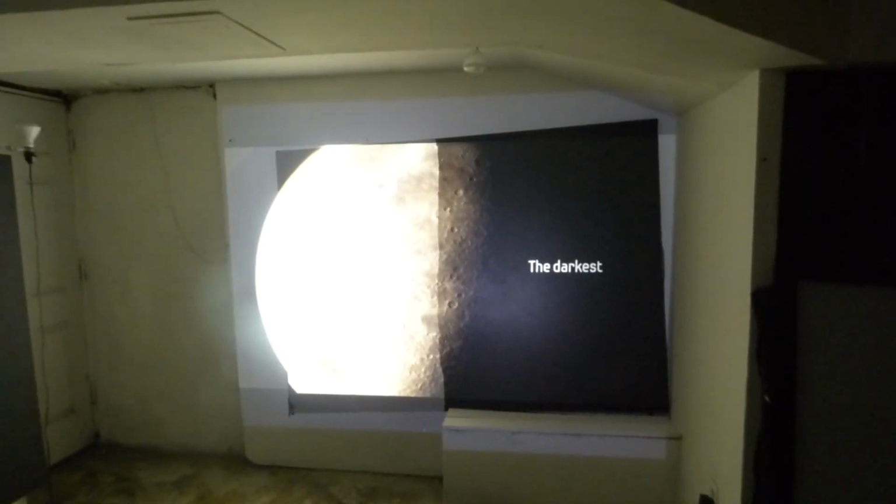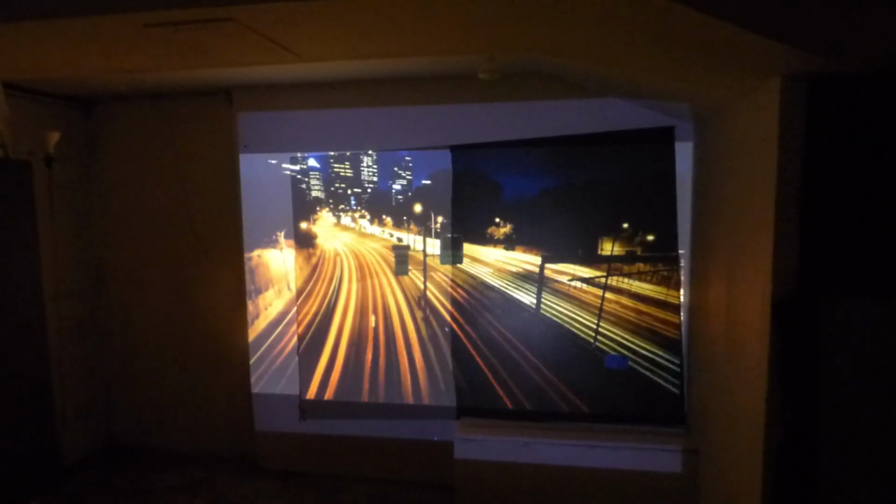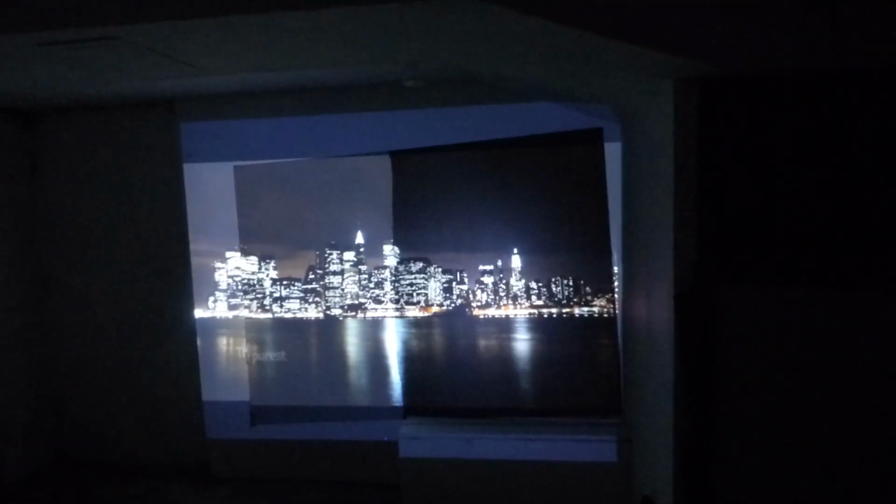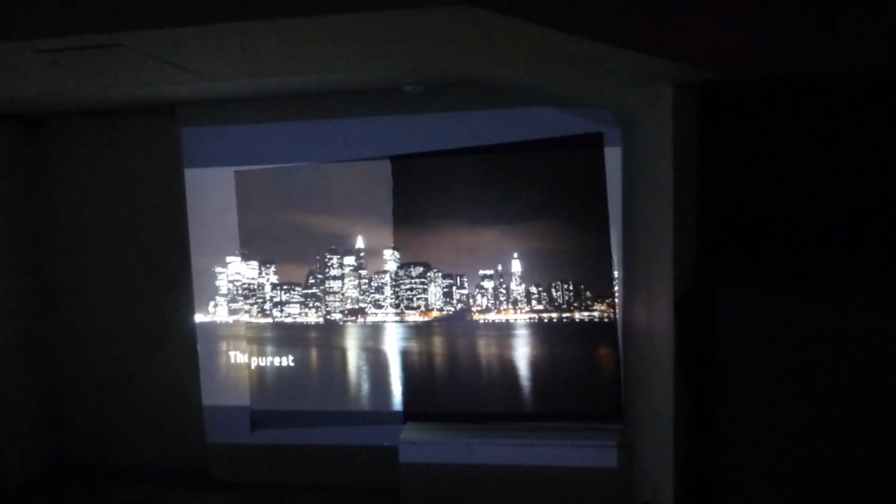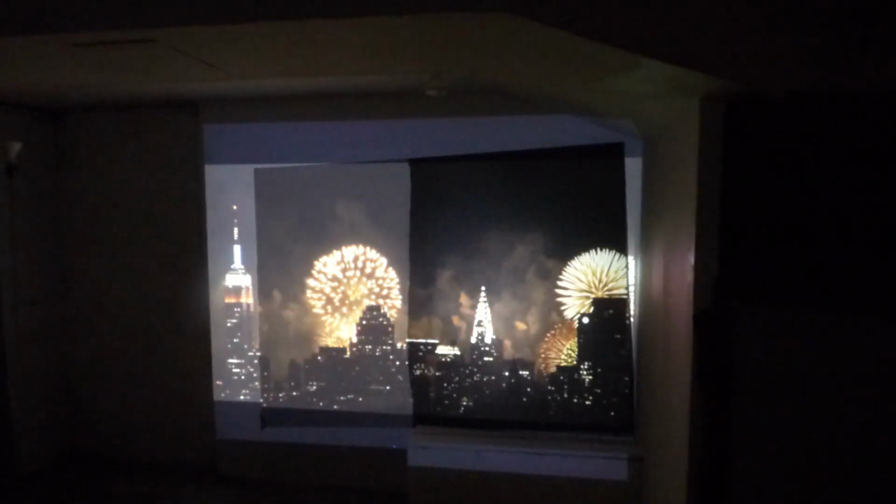Now that's the white wall. Let me show you. Trying to bring it up a little better so we don't tilt too much. You can just see it.